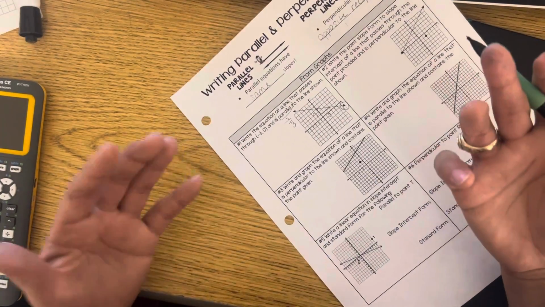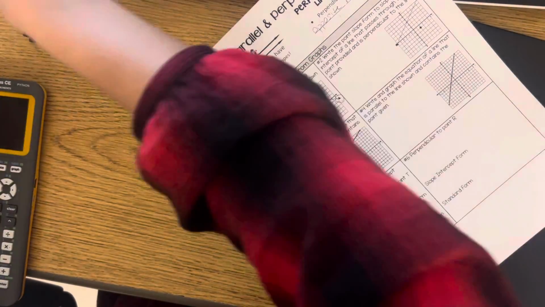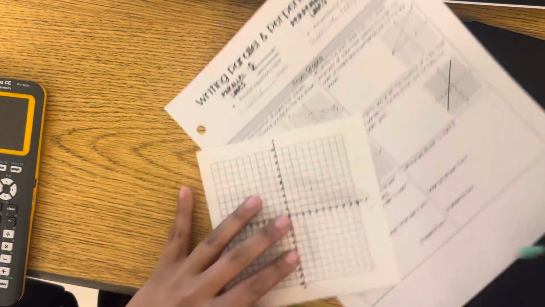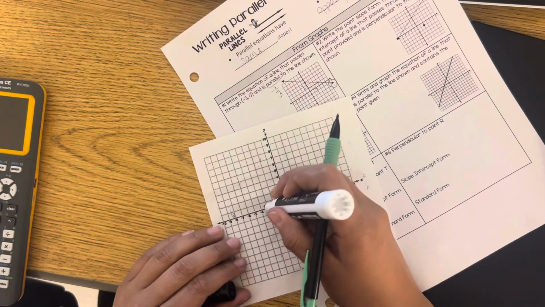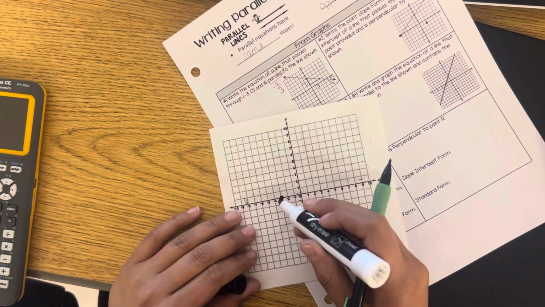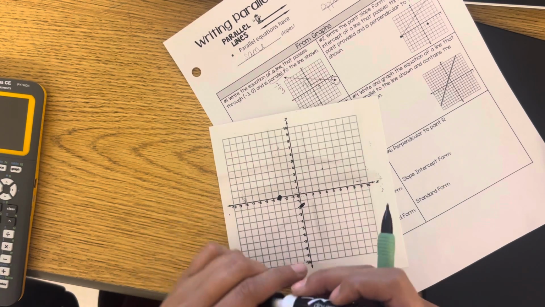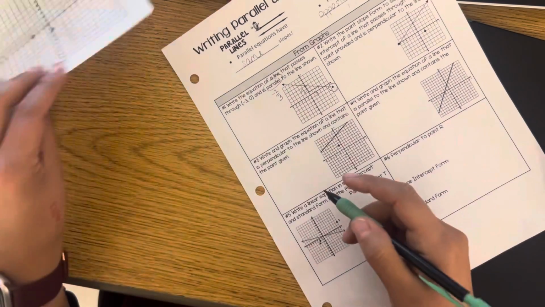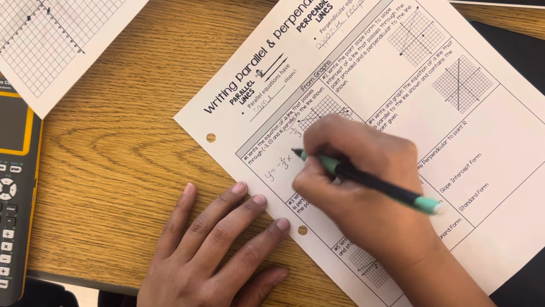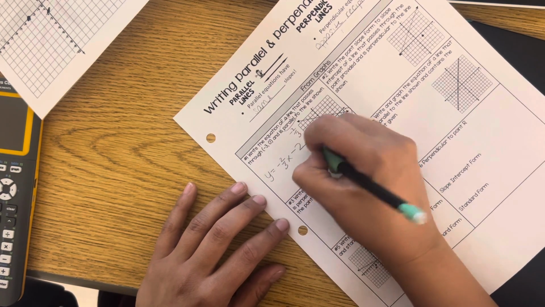Now, again, this comes down to preference. If you want to go with graphing, I'm going to get a piece of graph paper. I'm going to plot the point at (-3, 0), and my slope is -2/3, which means I'm going down 2, right 3, and I land on a y-intercept of -2. So my equation is y equals -2/3 x minus 2.